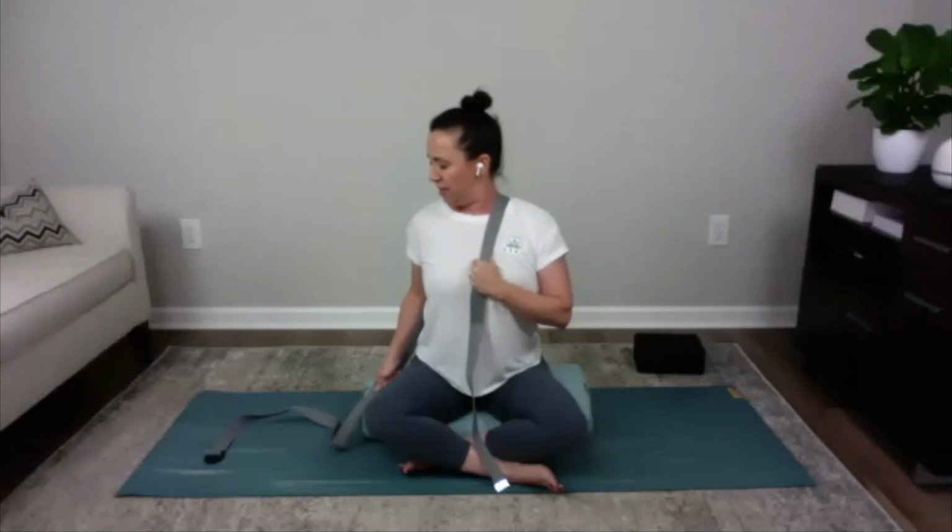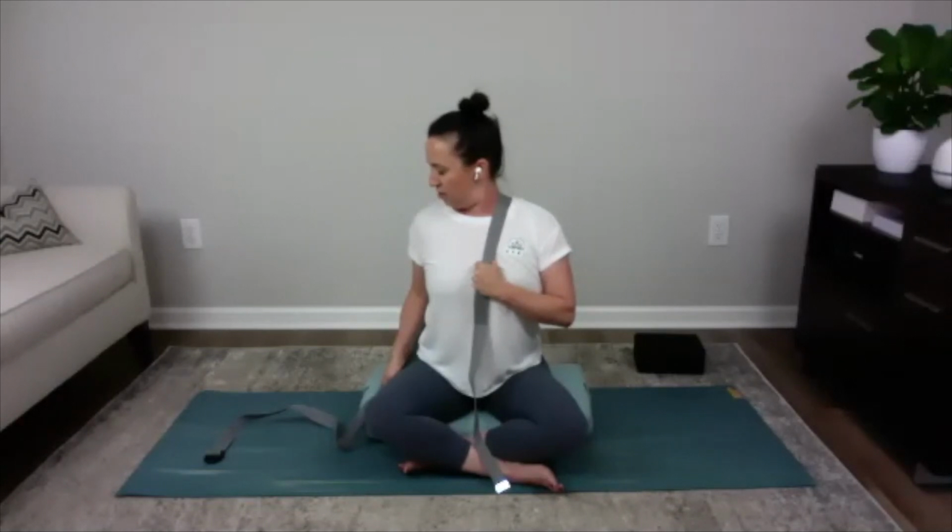Take a deep inhale into your belly. 3, 2, 1. Exhaling out, 5, 4, 3, 2, 1. Inhaling belly, 3, 2, 1. Exhaling out, 5, 4, 3, 2, 1. Very good. So, levator scapulae stretching using a strap.